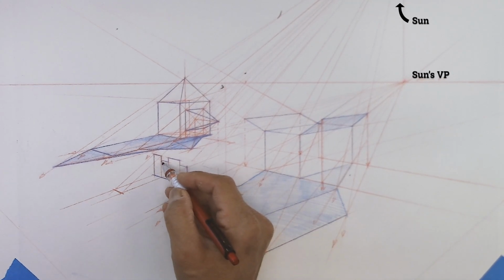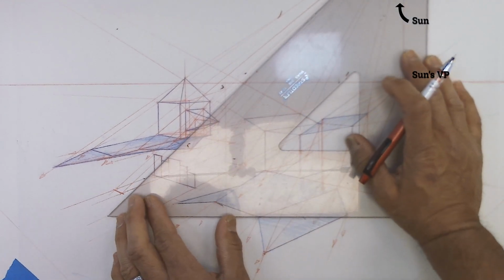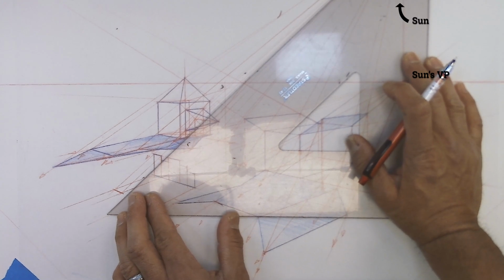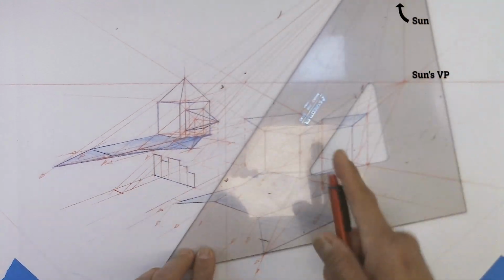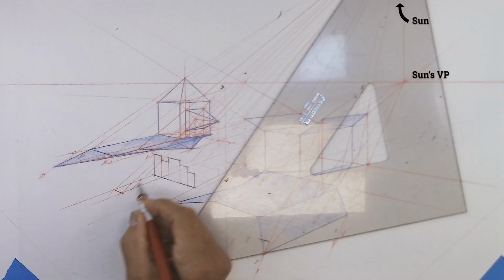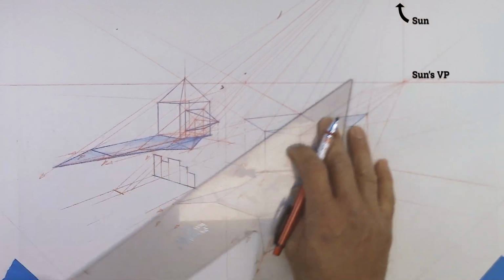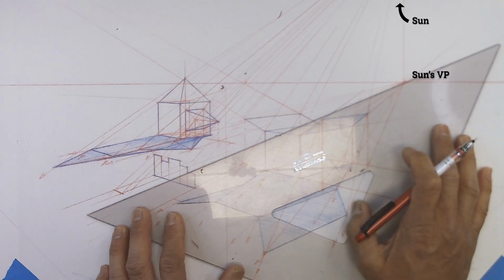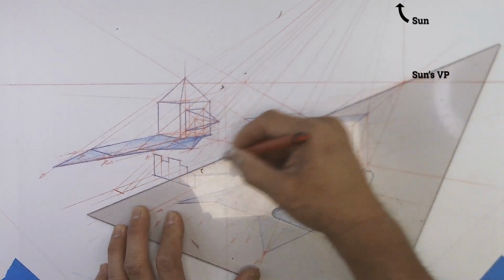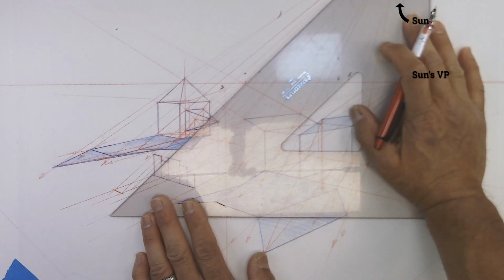But we also have this little guy here, which is along this line. And so we use the sun to hit that corner. And we know this is representing this edge here. And we'll do the same thing on this side because it's almost identical. It's identical in size. And you will see how they line up.